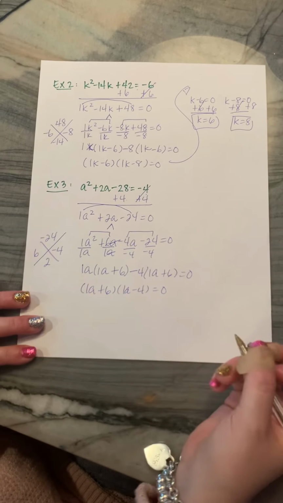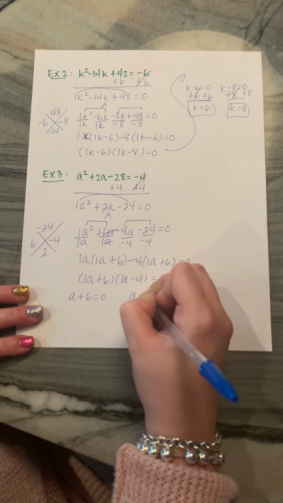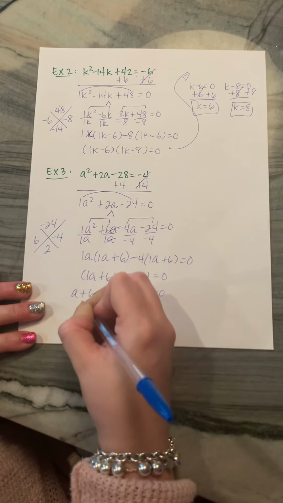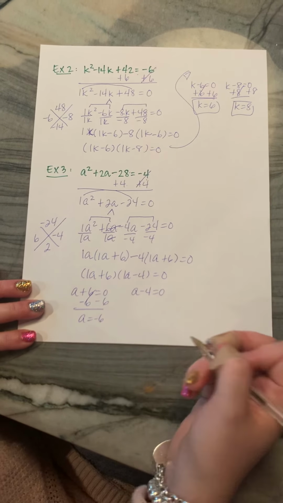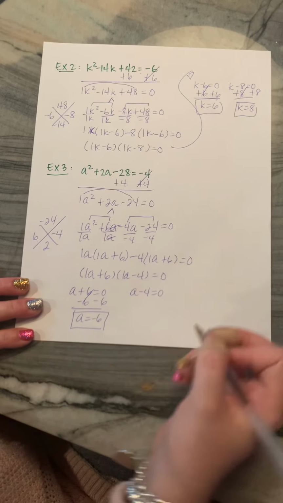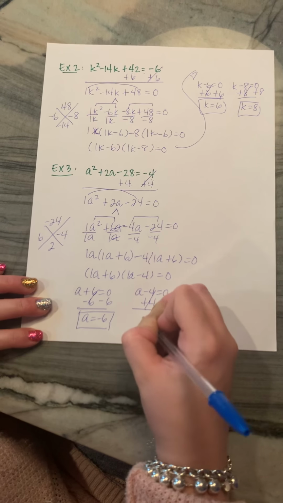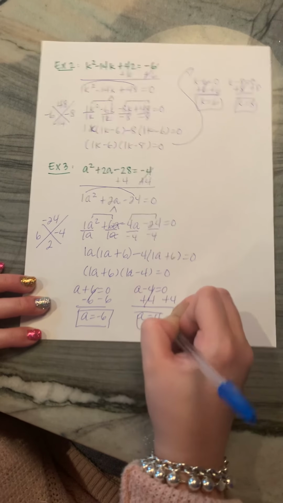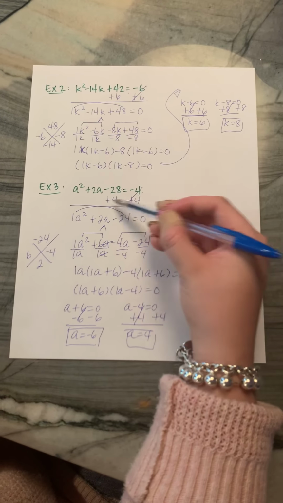And I've got plenty of room down here this time. So I'm going to write a plus 6 equals 0 and a minus 4 equals 0. Well, to get rid of a plus 6, we subtract it. So a equals negative 6 is one of the answers. And to get rid of a minus 4, we're going to add 4, and we'll get a equals positive 4. So that's how we solve if we don't have an equals 0. Remember, move that number over first.